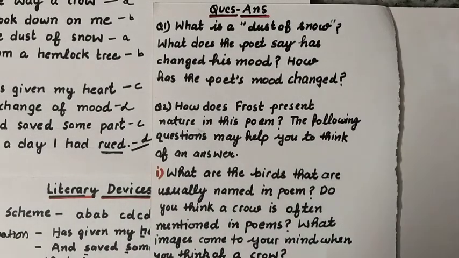So, as in my previous lecture also we had discussed that it was kind of an ironical situation. In an ironic way, Mr. Frost has used all his characters because they are considered to be carriers of negativity. However, these carriers of negativity brought positivity in Mr. Frost. So, this is how Mr. Frost has represented nature in his poem.